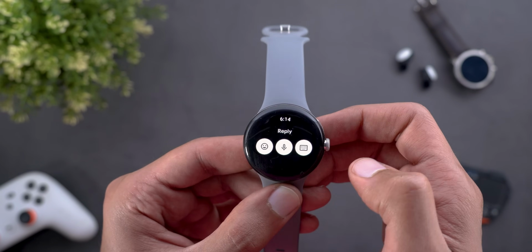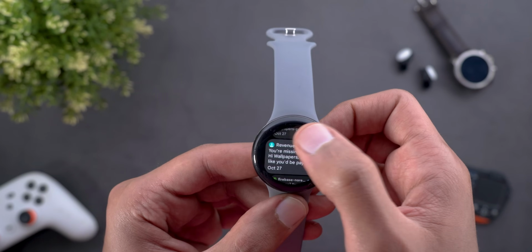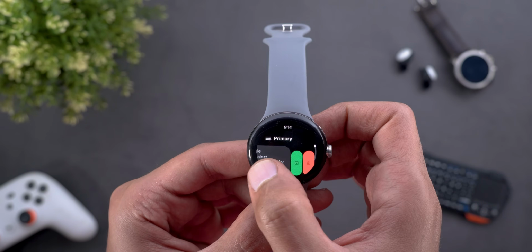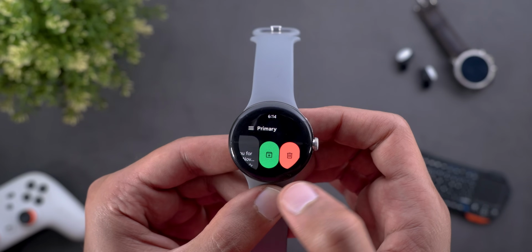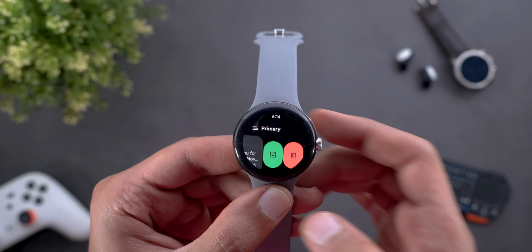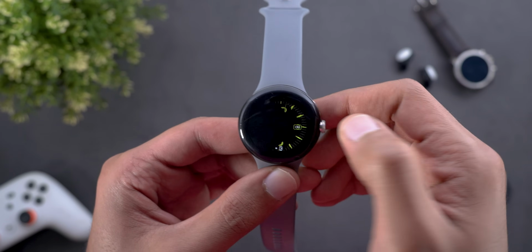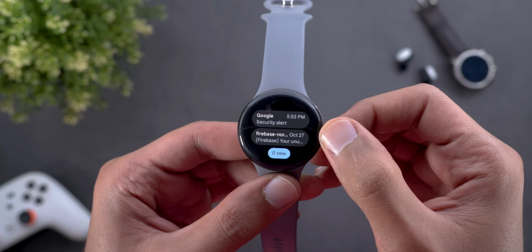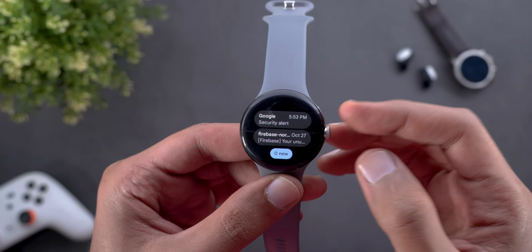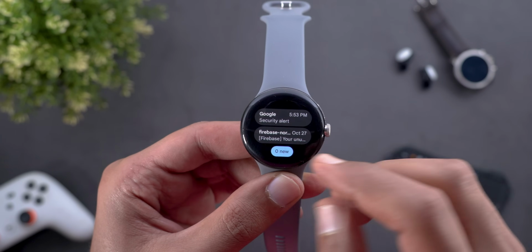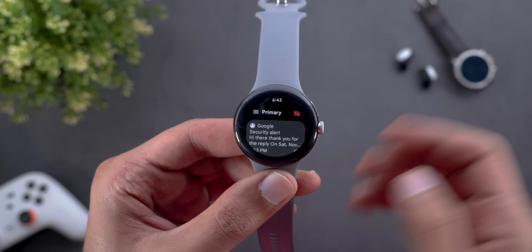And when you tap on reply, you will get the same typical options. Also, when you swipe on any of the messages, you will get some extra things to do, like deleting or archiving the message. The Gmail app on Wear OS also comes with its own tile that you can add to your carousel, and it will show you the first 2 messages with a button here if you want to check more.